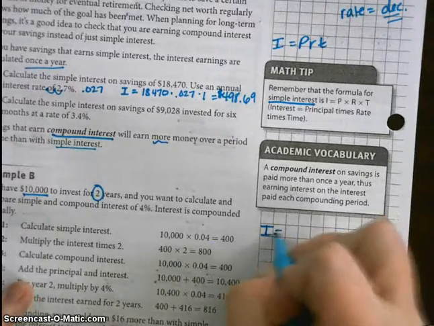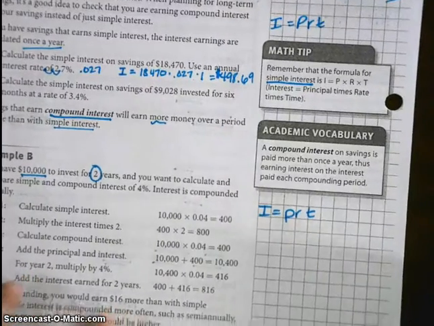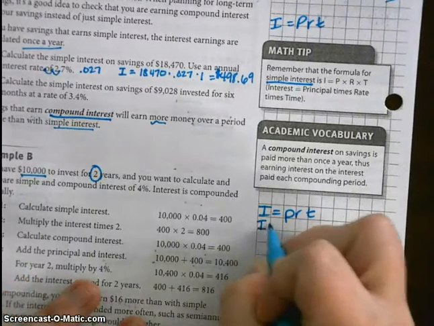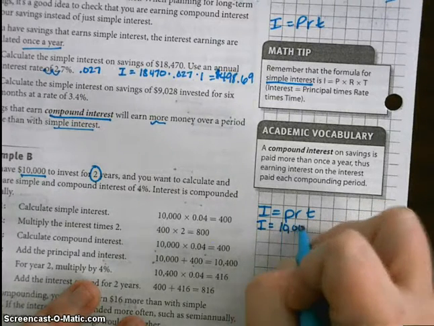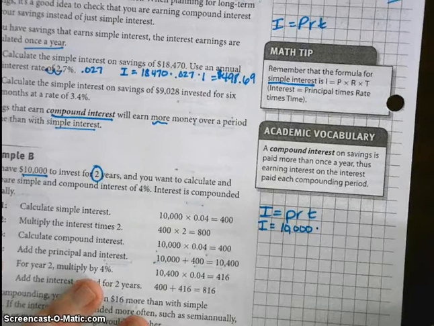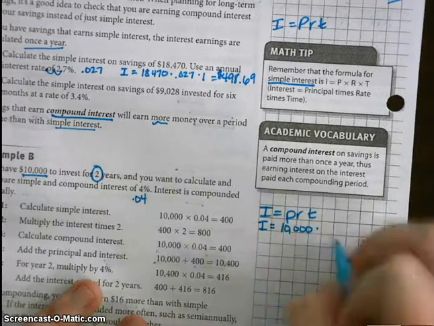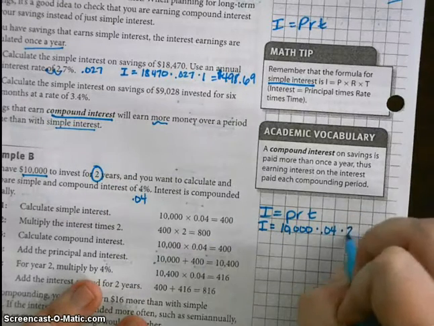So simple interest is easy. I equals PRT. My interest I don't know, so that's I equals. My principal is what I'm putting in, which is 10,000. My rate is 4%, but I have to change it to a decimal, so that's 0.04. And my time is 2 years.